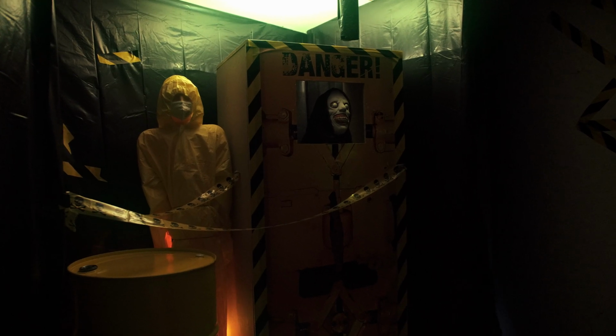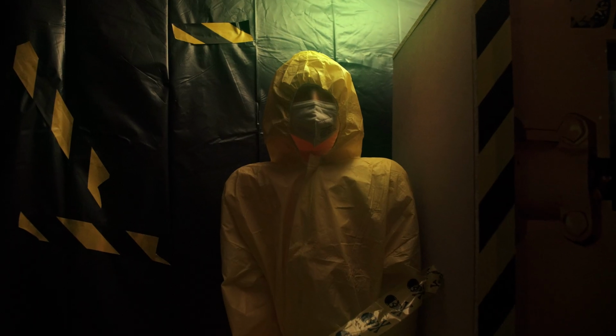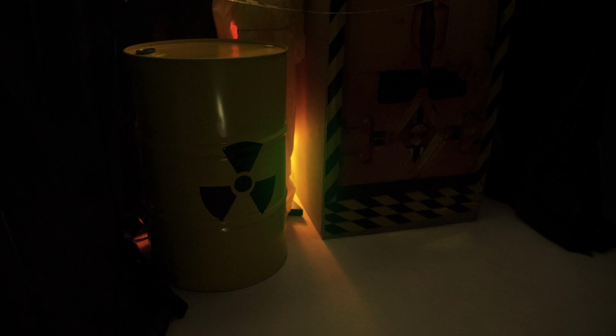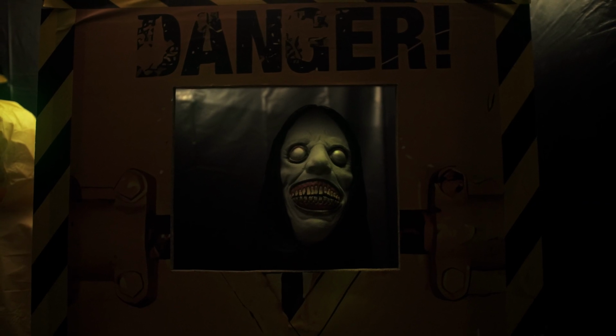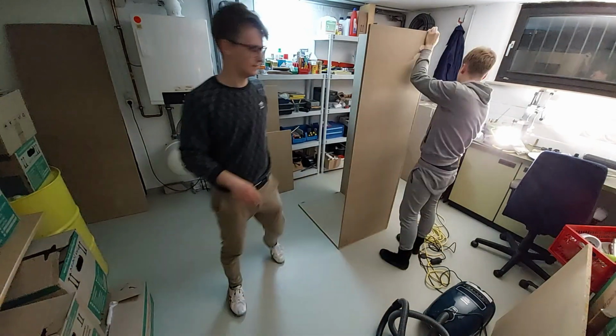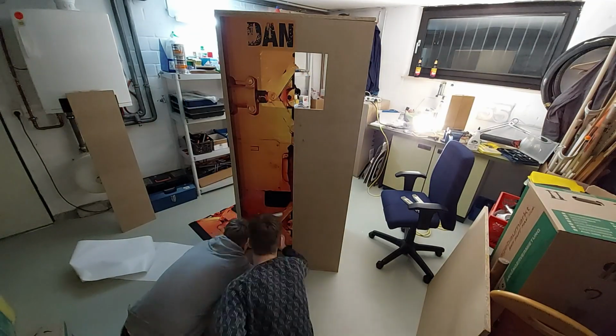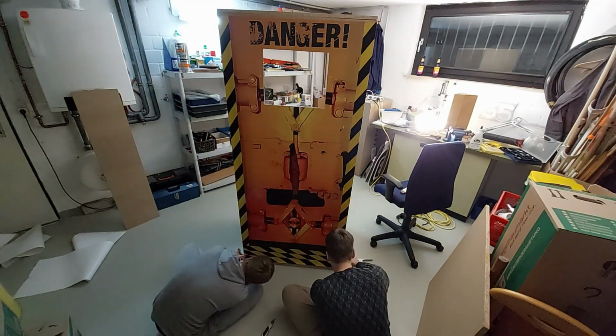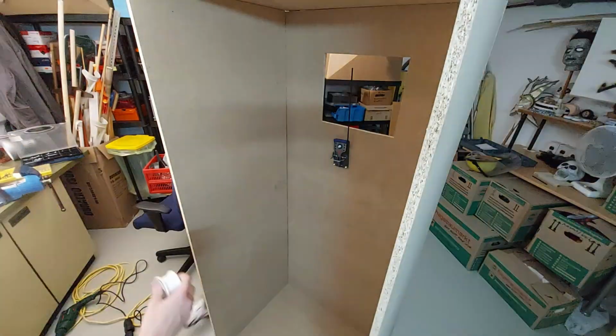We decorated section 7 to resemble a radioactive storage room and equipped it with a zombie confinement box. The box was built from chipboard and enhanced with a door banner and warning tape to sell the theme. Inside the box, we installed a mousetrap and attached a styrofoam head wearing a zombie mask to the moving part.